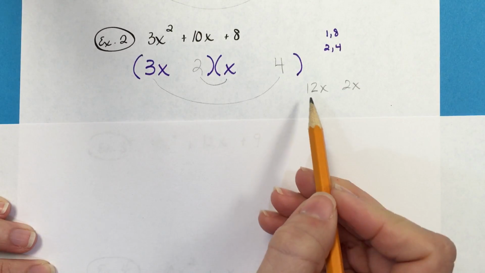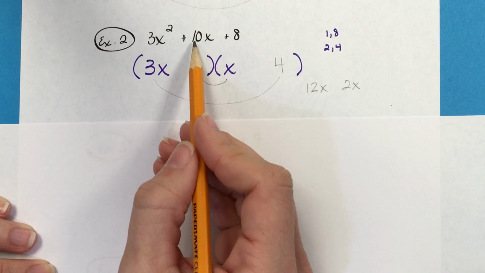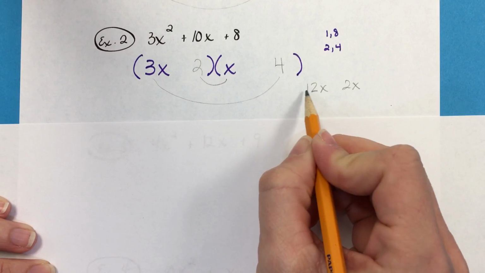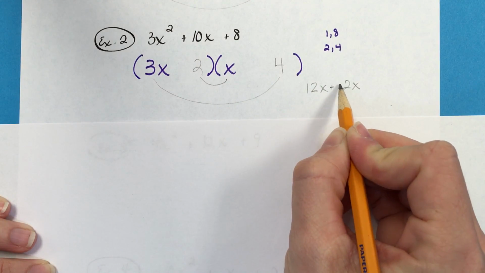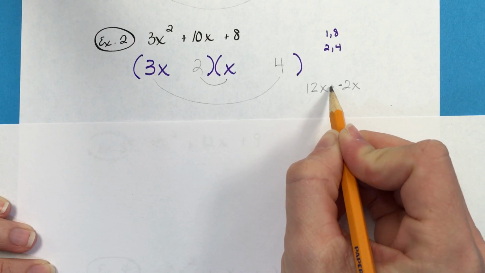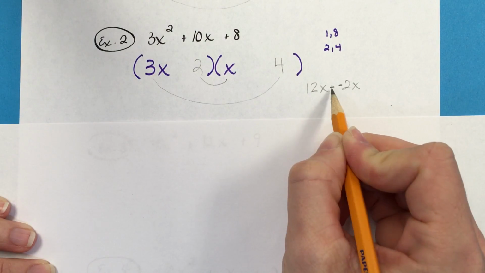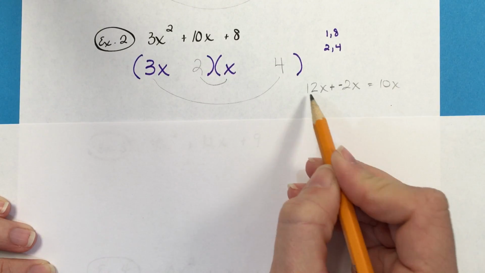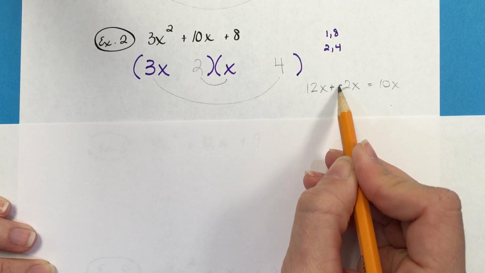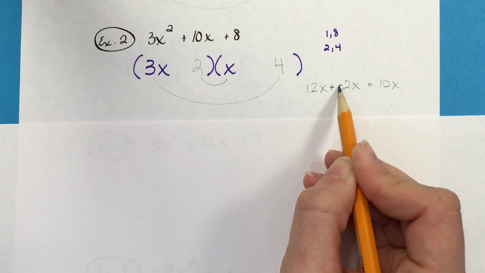Now, I can take a 12 and a 2 and get a 10, but that's going to require that the 12 be positive and the 2 be negative. Because if I were to add a 12 and a negative 2, then I do get a positive 10. But this is positive, this is negative. That means different signs. Now look at your problem.